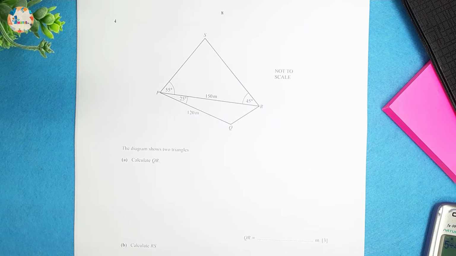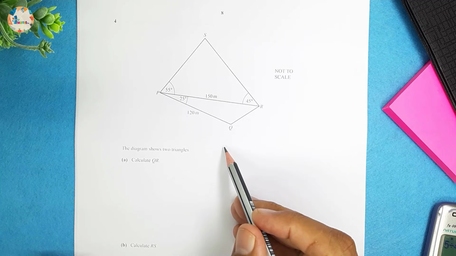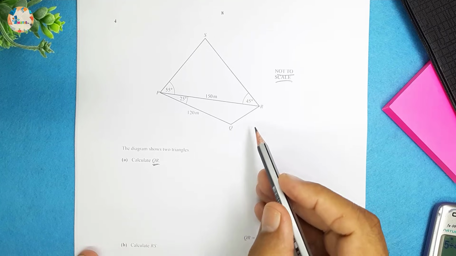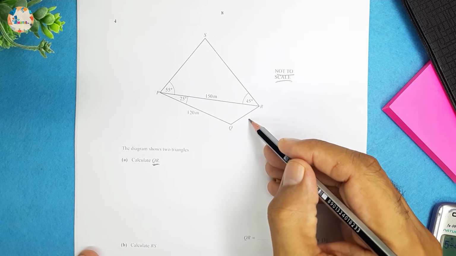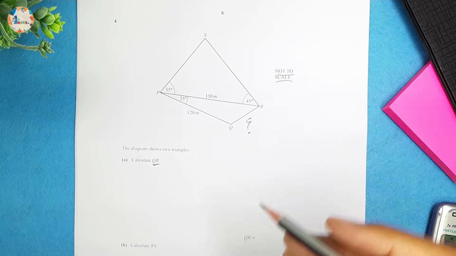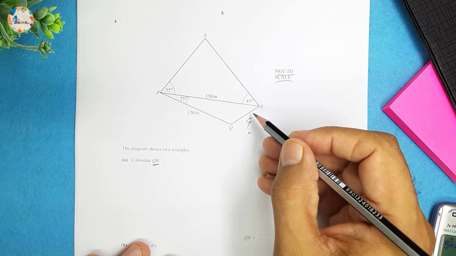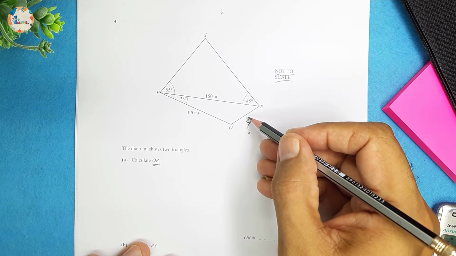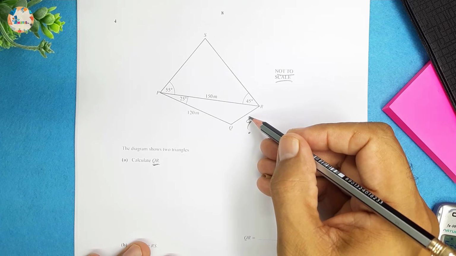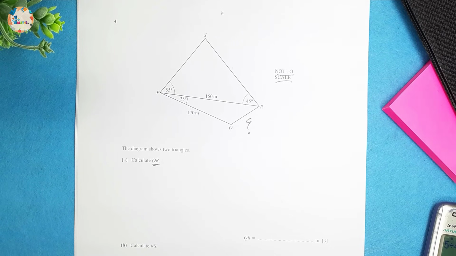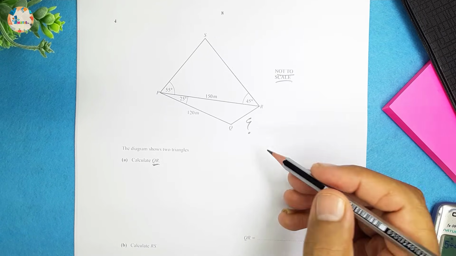This is done. Question number 4. Question number 4 is saying the diagram shows two triangles. These are two triangles which are not to scale. Calculate QR. So QR, this side, we have to calculate the side length. So what we can do, basically we have to find the angle and then the side also. So basically we can apply the cosine rule for this one.